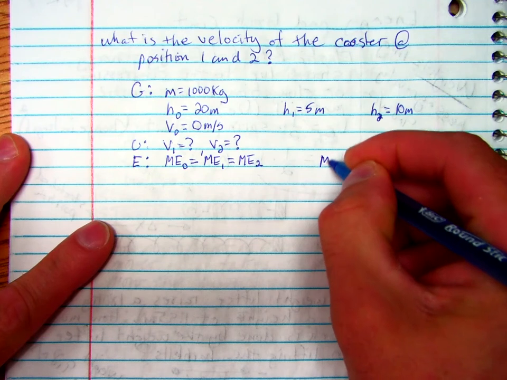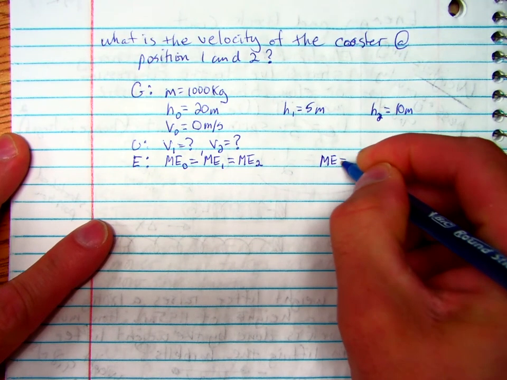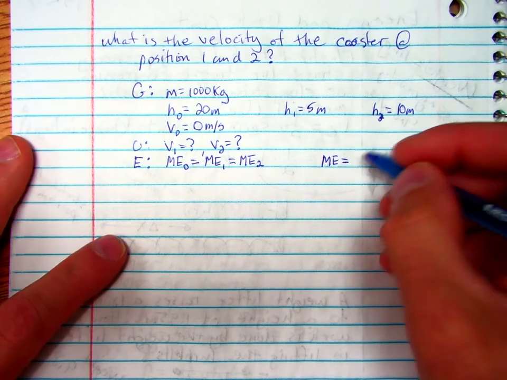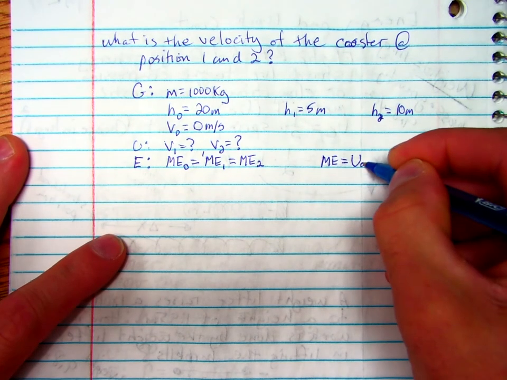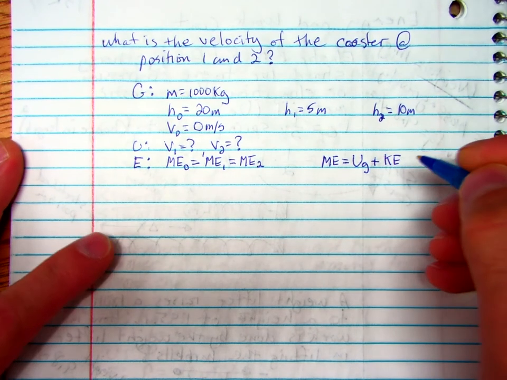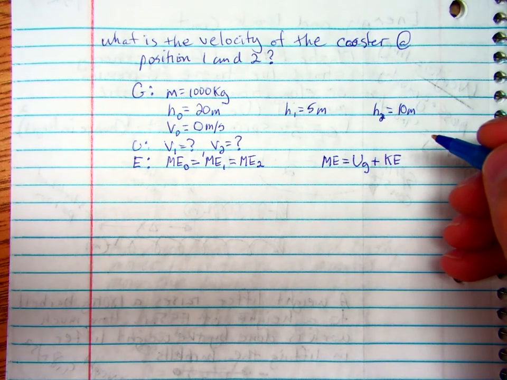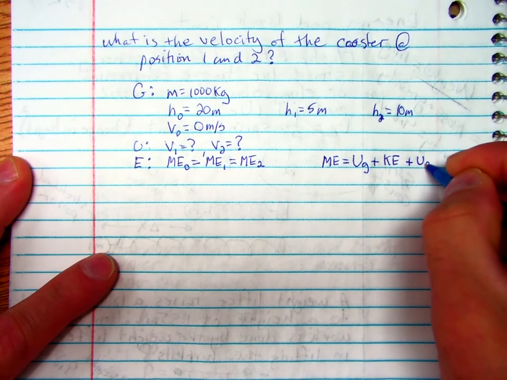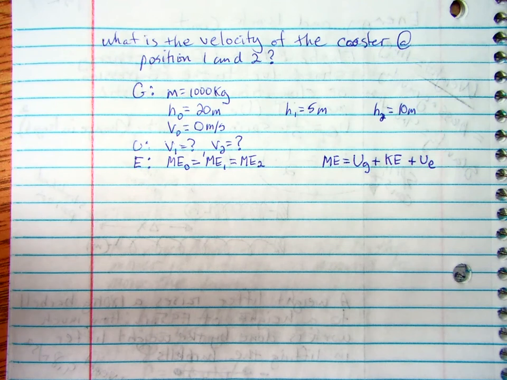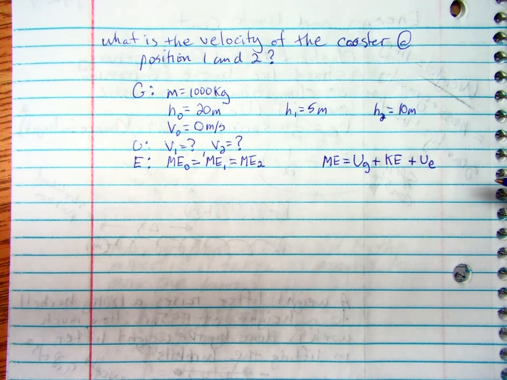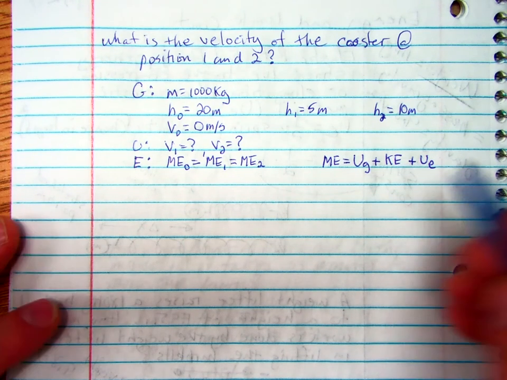Mechanical energy at any position is just the sum of all the different energies that are mechanical energy. So gravitational potential plus kinetic, and even you can solve problems using elastic potential energy. Now, in this particular problem, we have no elastic potential energy, so I'm not going to even include this when I solve the problem.